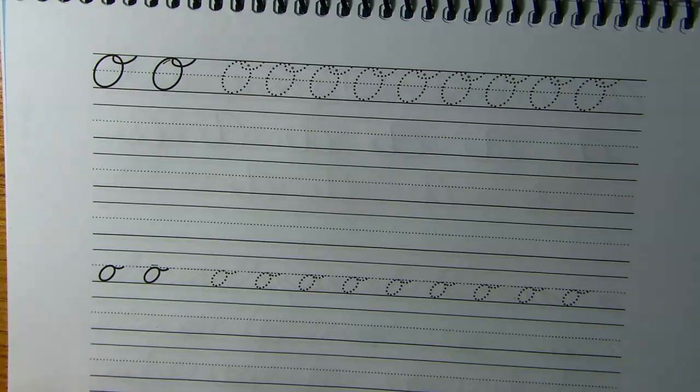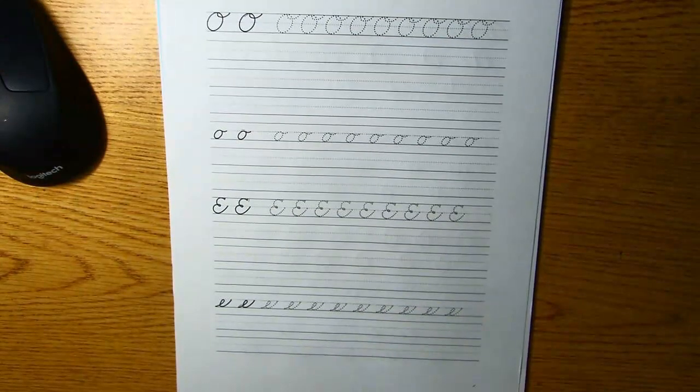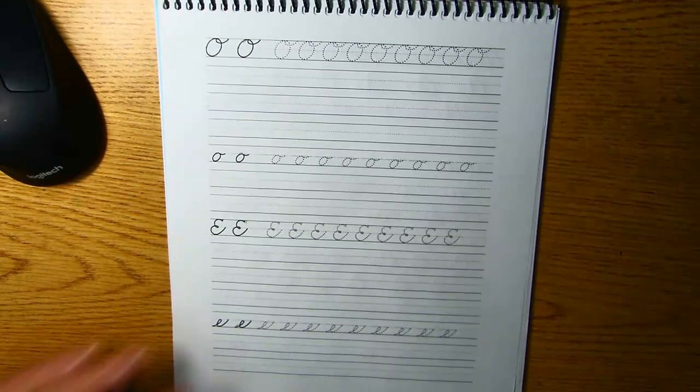All right, YouTube peeps, we are on handwriting, page 19. We're going to be going over capital O, lowercase o, capital E, and lowercase e.